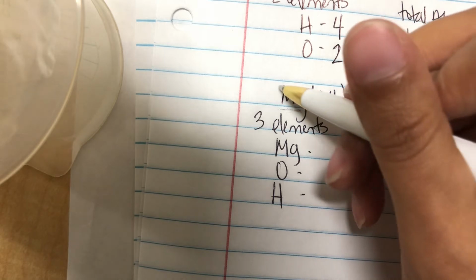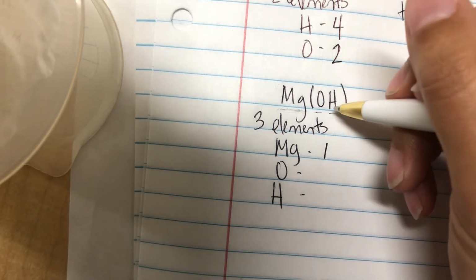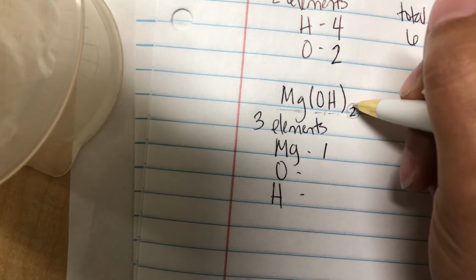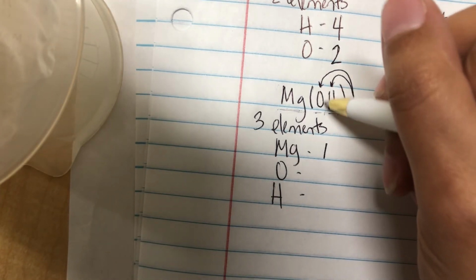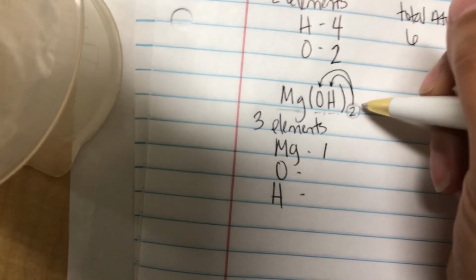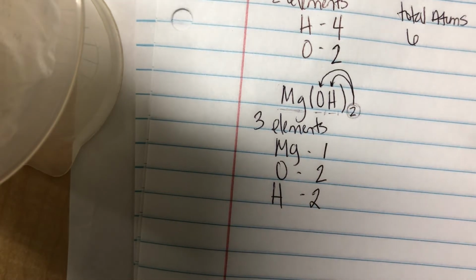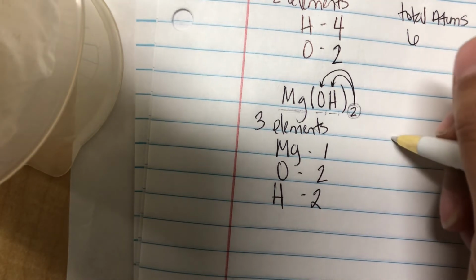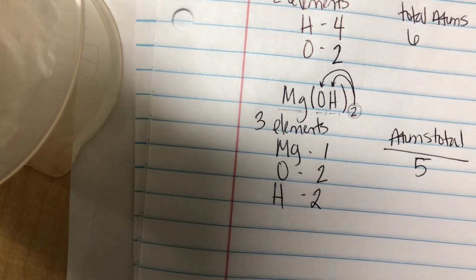Okay, now there's no number next to Mg, so you only have 1 atom of magnesium. Okay, now you have 1 atom of oxygen and 1 atom of hydrogen in the parentheses. But this little subscript here outside the parentheses is going to multiply by both of these. Okay, so you originally have 1 oxygen, but there's this subscript on the outside, so you're going to multiply that. So 1 times 2 is 2, and then again, 1 times 2 is 2. Okay, so if you have a parentheses and you have a number outside of it, you are going to multiply everything that is inside the parentheses. So your total atoms is going to be 1, 2, 3, 4, 5. 5 total atoms.